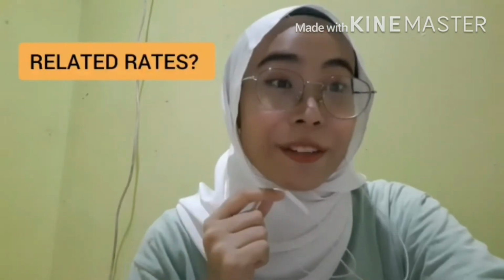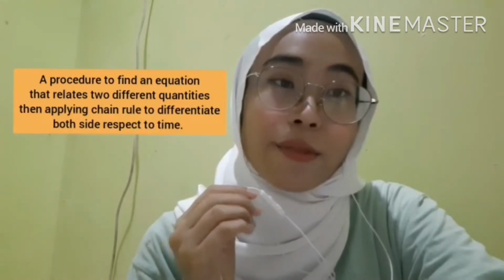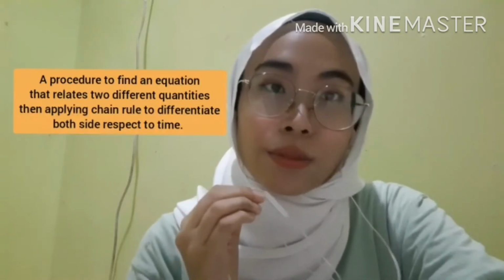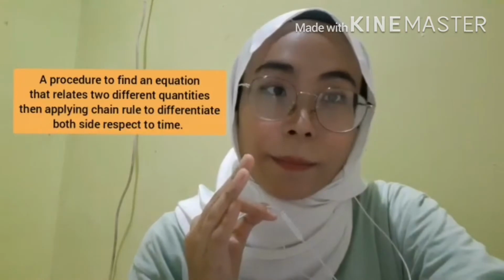So, what is related rates? Related rates is a procedure to find an equation that relates two different quantities, then applying chain rule to differentiate both sides with respect to time.